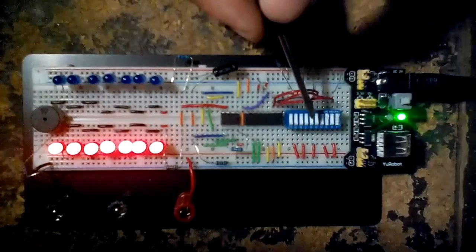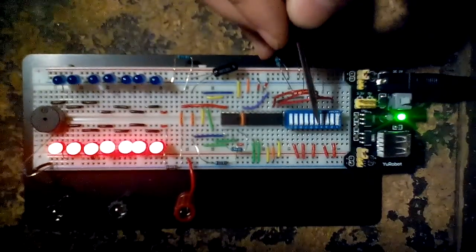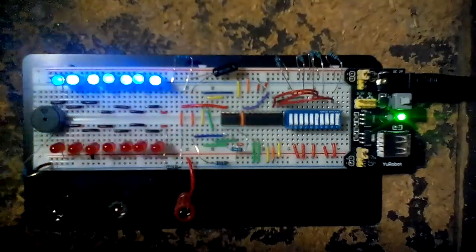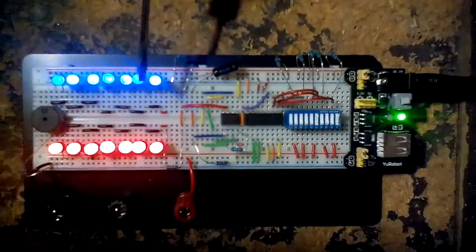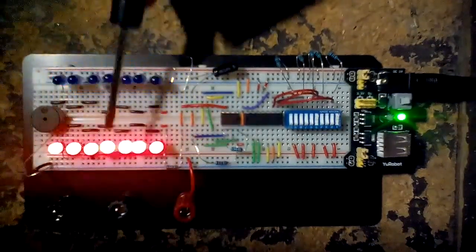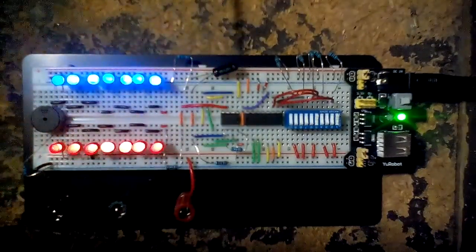Okay, so let's close the window and let's turn on pin 5, which is going to be our AC. As you see, the alarm is on. We have our buzzer buzzing. We got the alternating LEDs going back and forth due to the 555 timer.